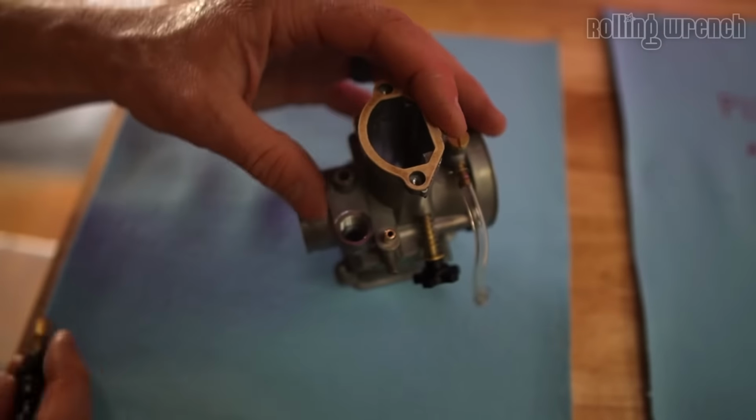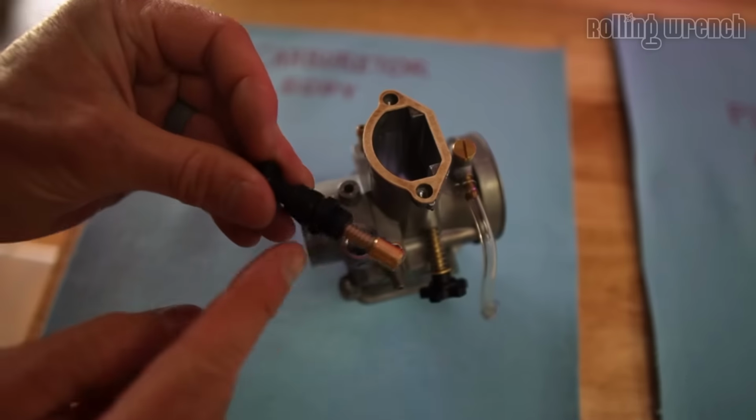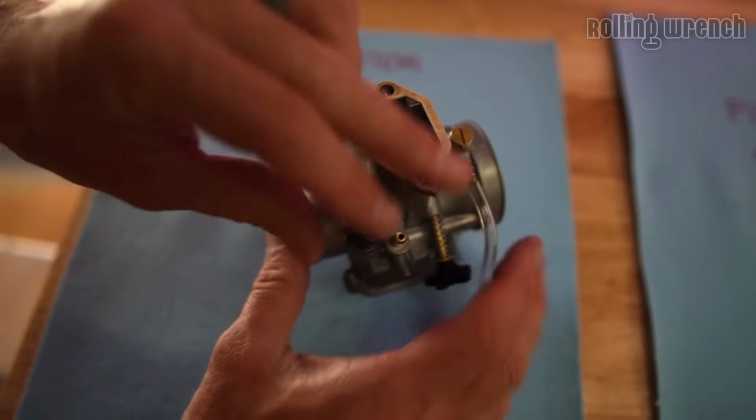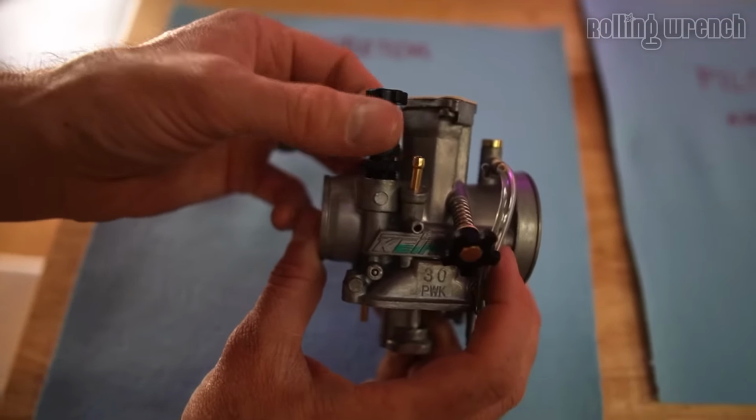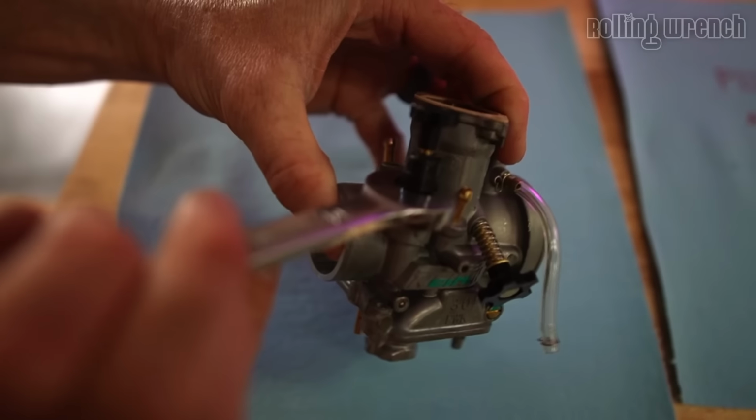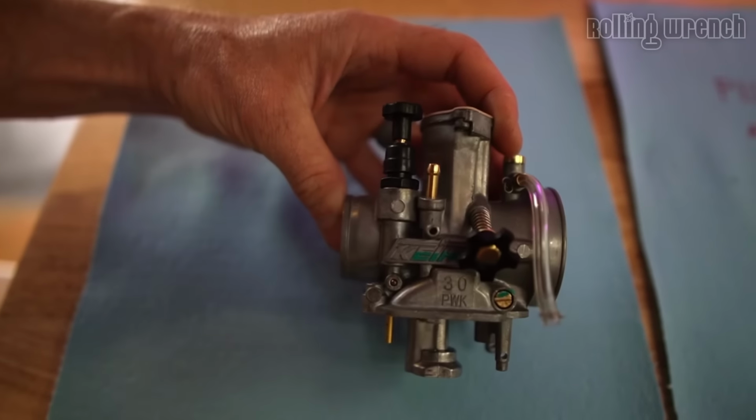Right up on the top of the carburetor, you'll see the little spot for it. It's pretty obvious because it's got the threads. You just match them up, and you just crank it down. This is a 14 millimeter. Just get it nice and snug. It's plastic, so be careful.